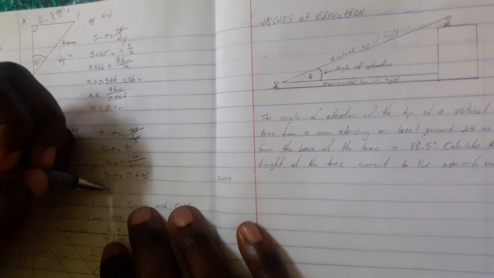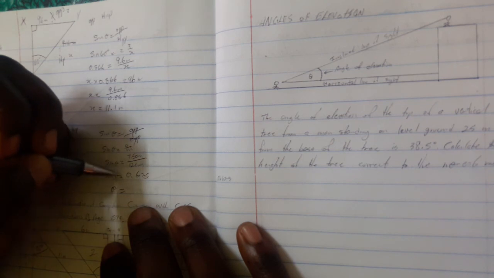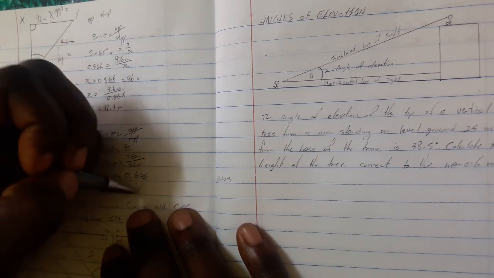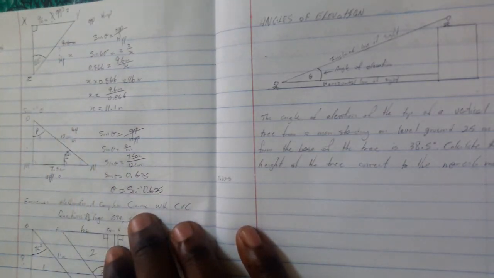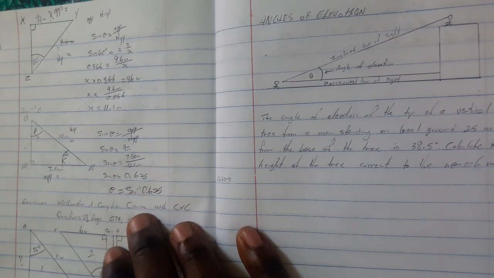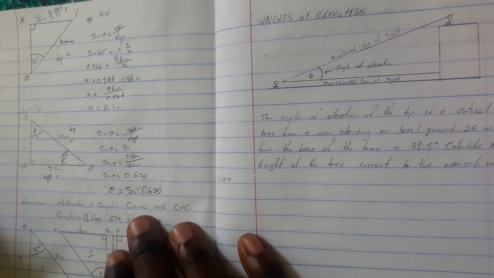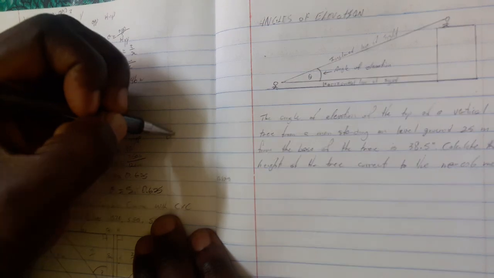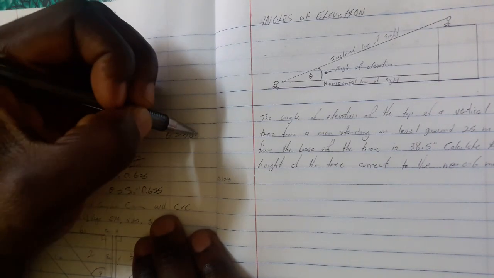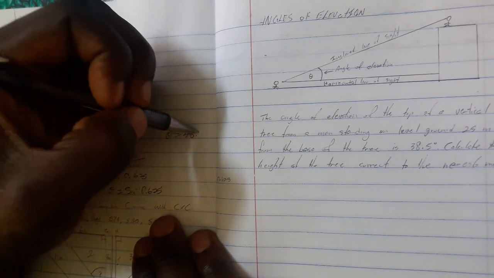Now to get the angle here, we take over the sine, and it becomes sine inverse 0.625. So sine inverse 0.625 is equal to 38.68. So the angle theta is equal to 38.7 degrees.